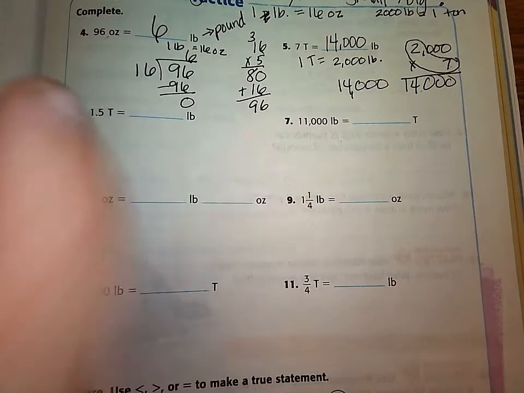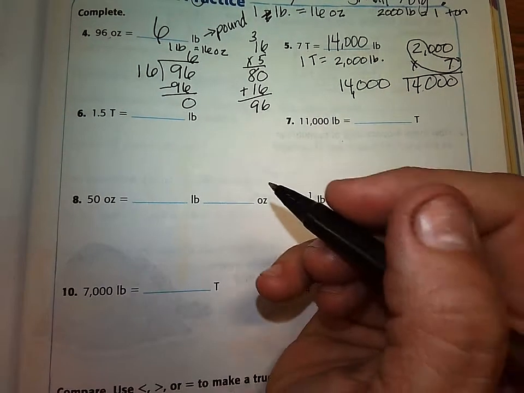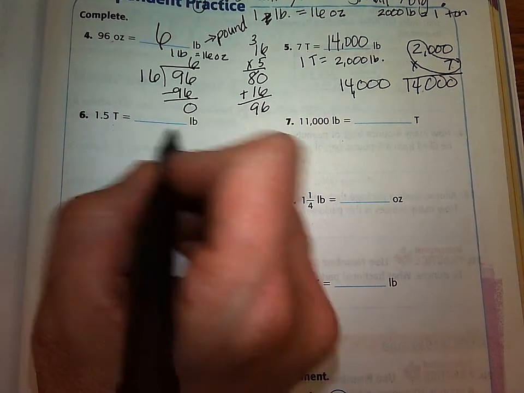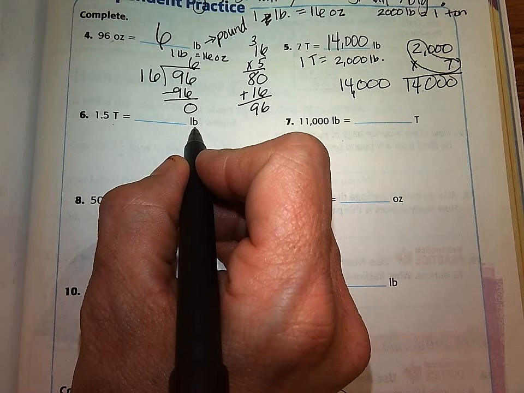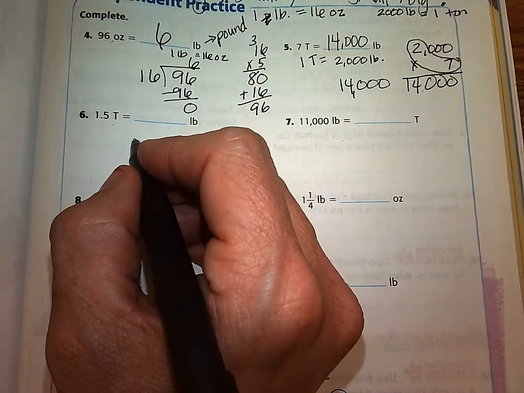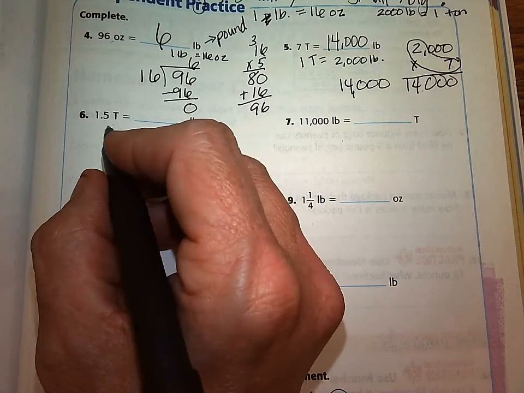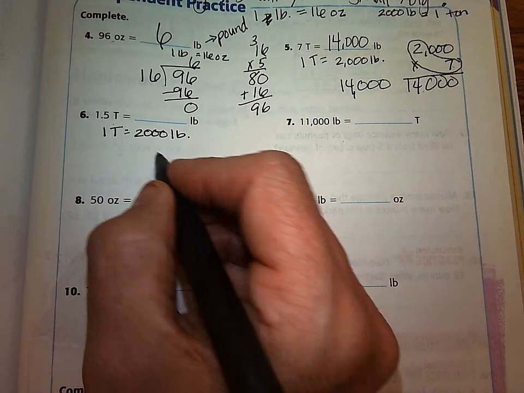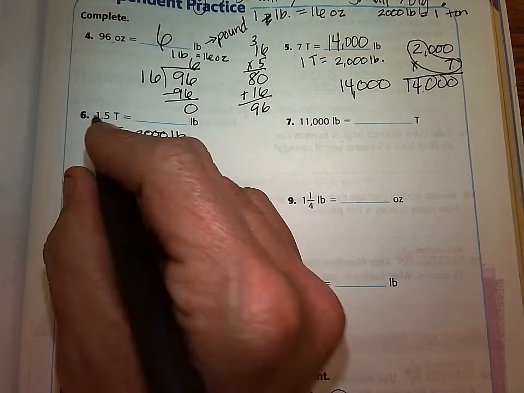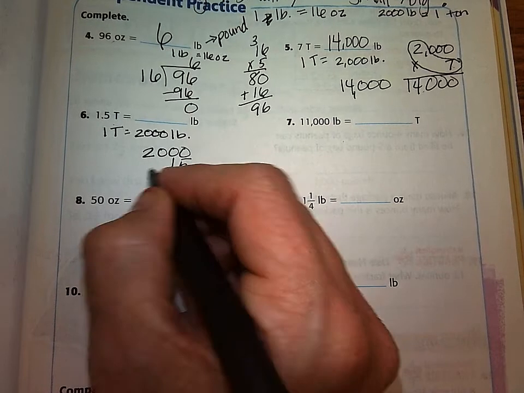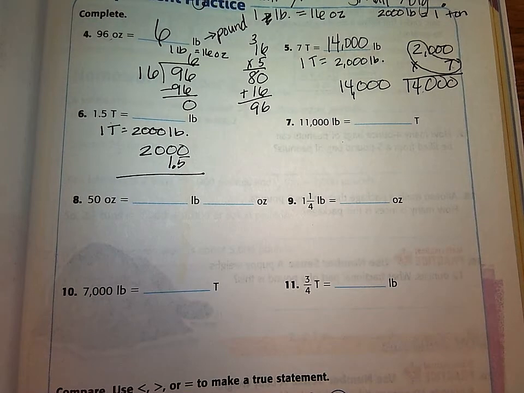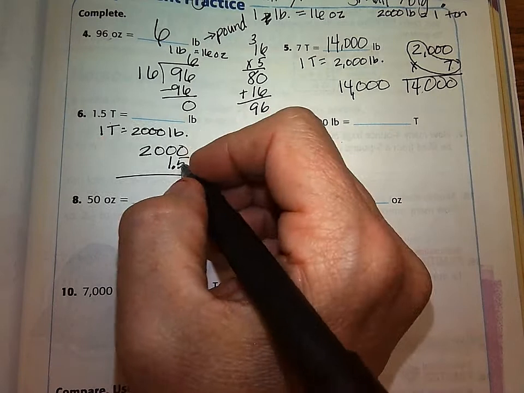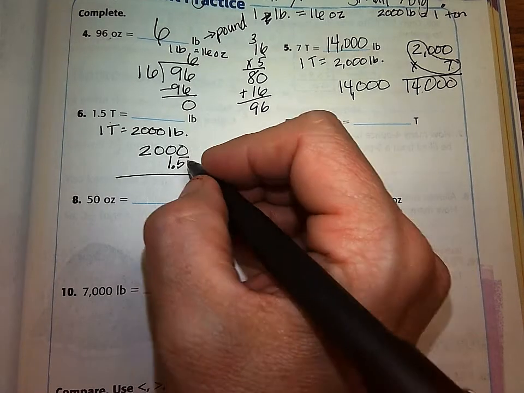Number 6, 1.5 tons is how many pounds? We're going from big tons to pounds small, so we're going to multiply. So I'm going to do 2,000, that's how many pounds 1 ton is. So I'm going to do 2,000 times 1.5. Now, you can do your powers of 10 here as well, but I'll work it out this way.